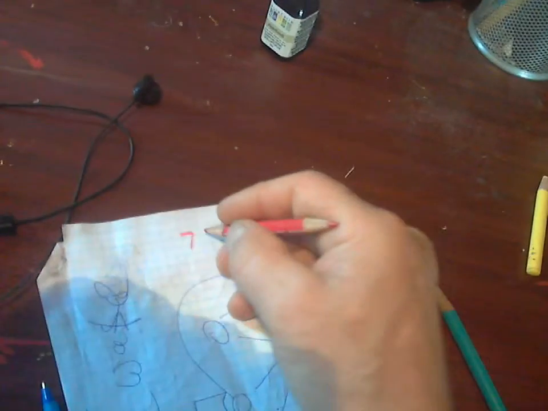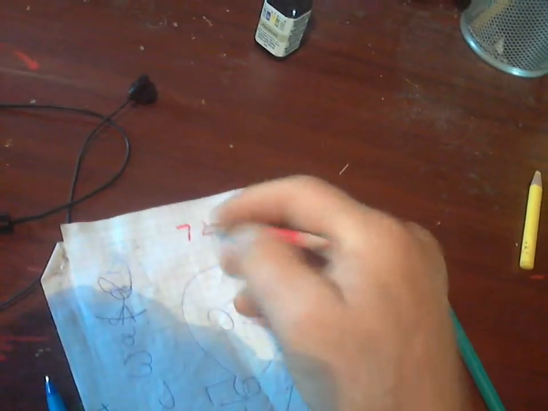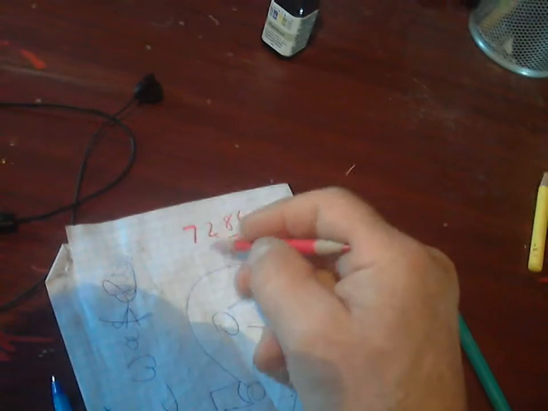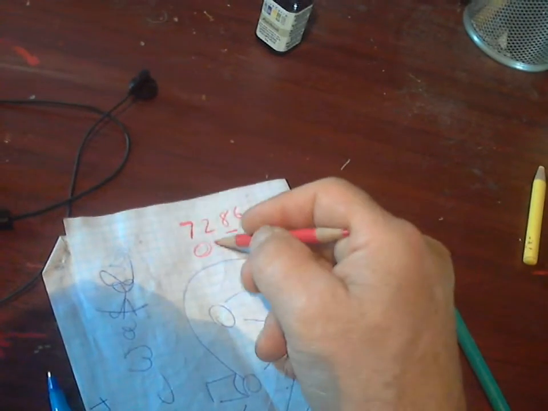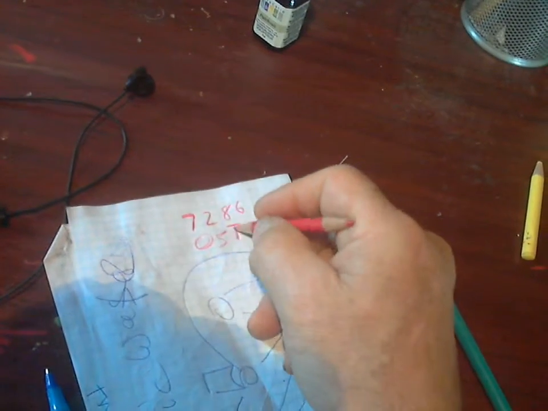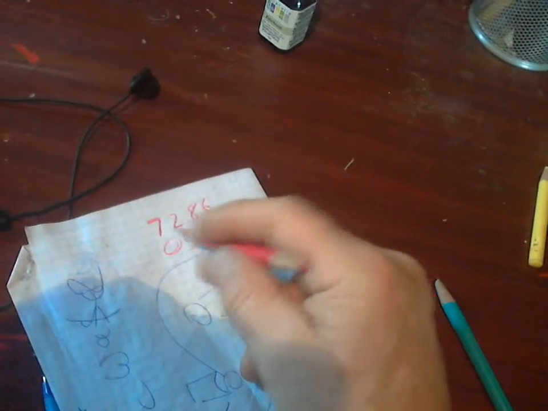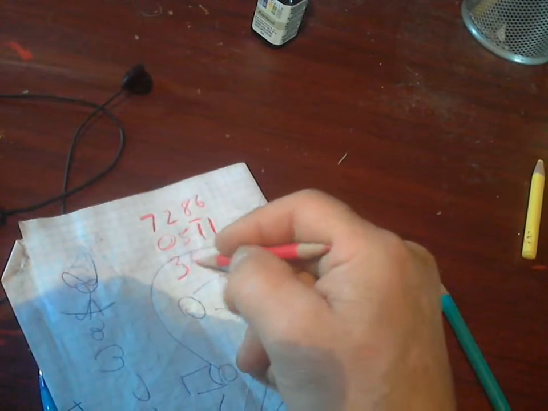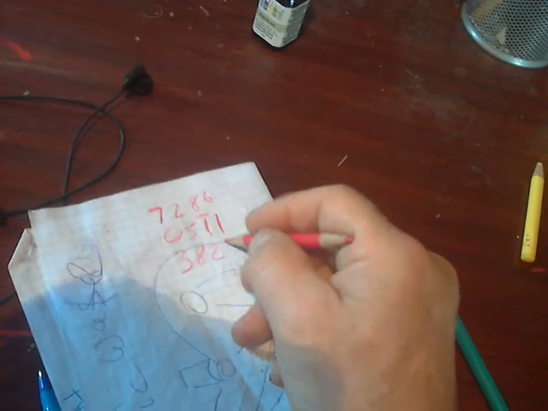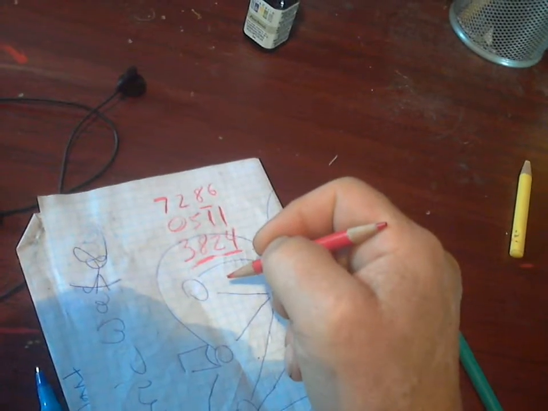Okay, we are going to show something a little different right now, and we're going to talk about 7286. Now, if I had to bring all this to the 7 world, this would get 0, this would get 5, this would get 1, this would get 1. If I had to bring this to the 10 world, this would get 3, 8, 2, 4. The cat in the church.